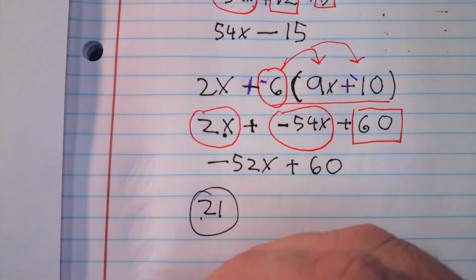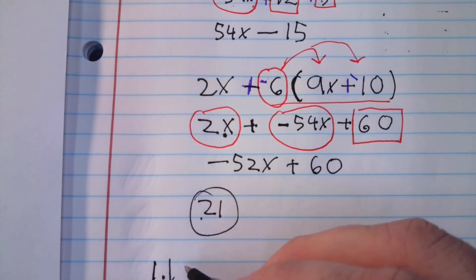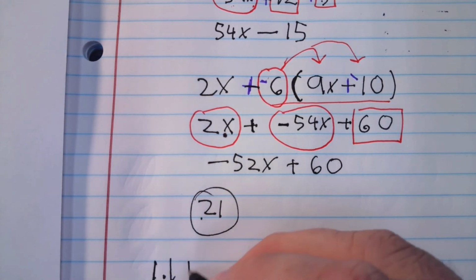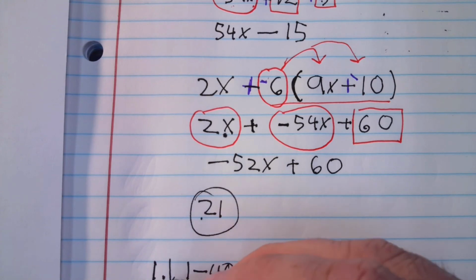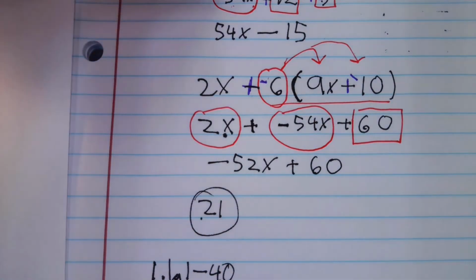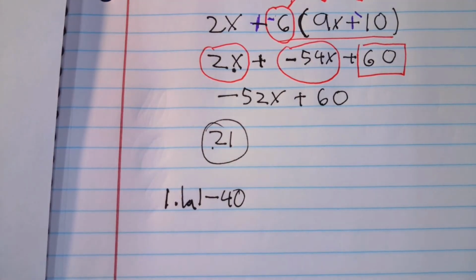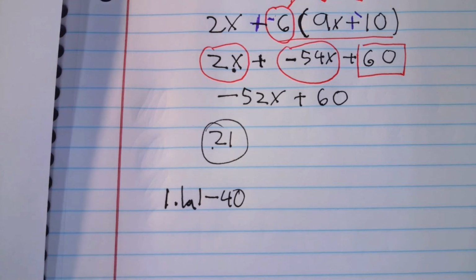So ultimately, we're going to end up doing 1.1a, 1 through 40. And I'm going to stop this because you don't need the instructions on this.